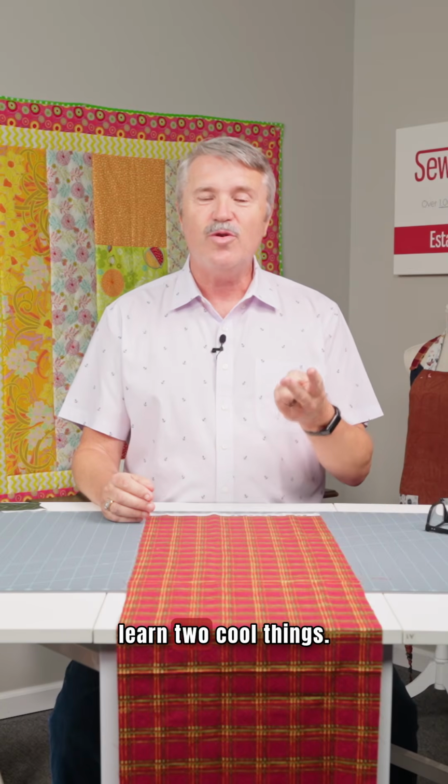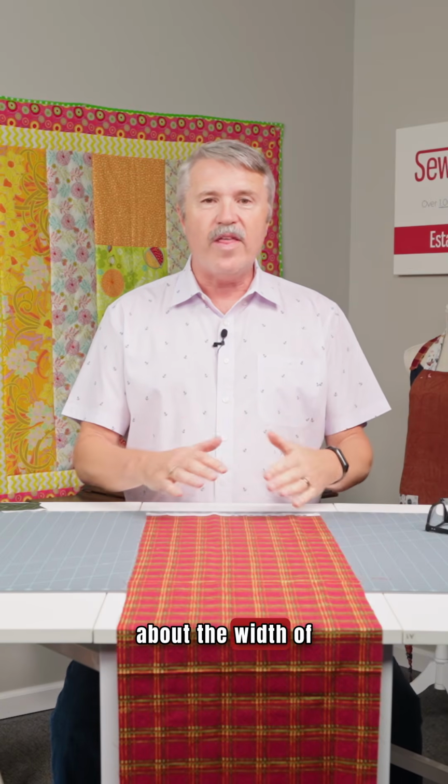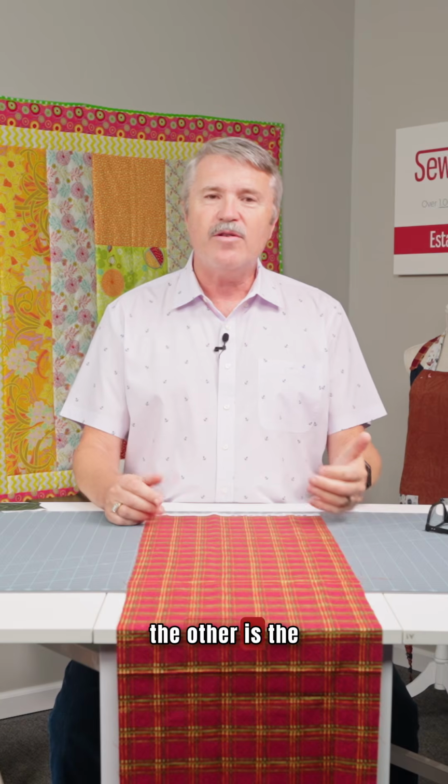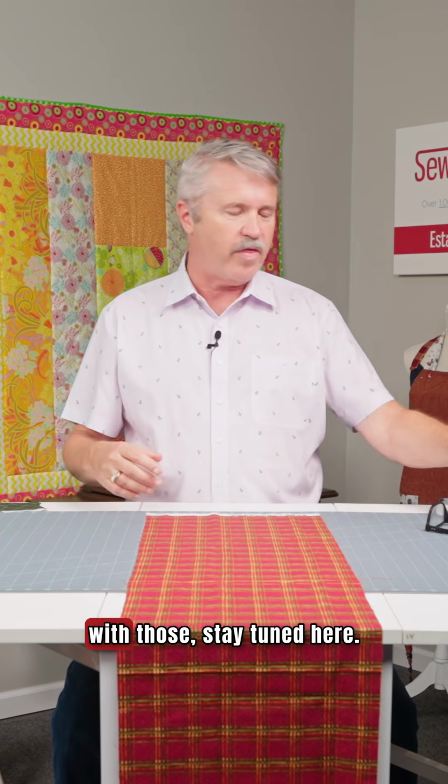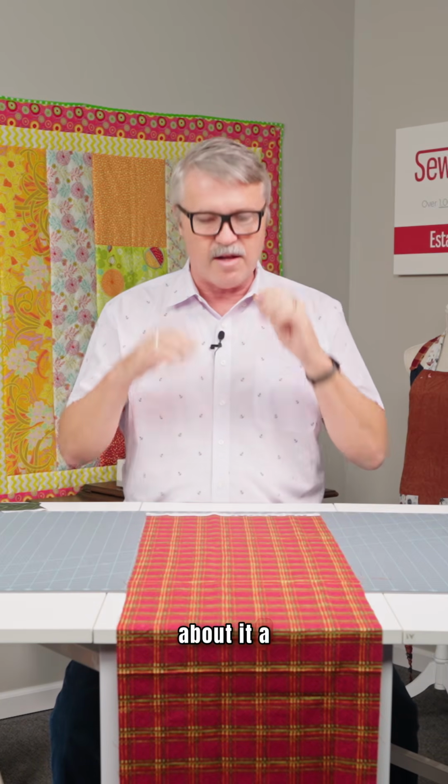Today you're going to learn two cool things. One of them is about the width of fabric and selvages, and the other is the grain of fabric. So if you're not familiar with those, stay tuned here. I want to talk about it a little bit.